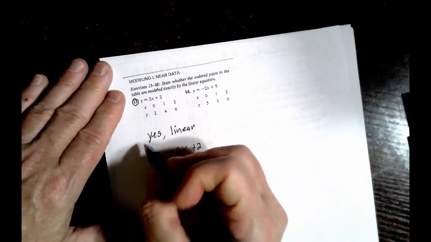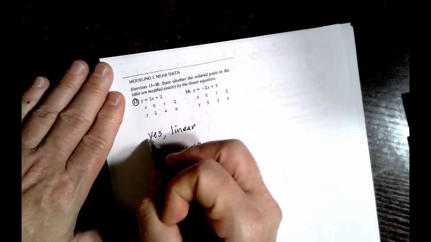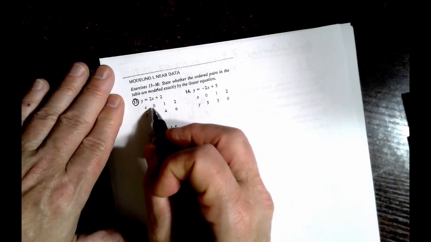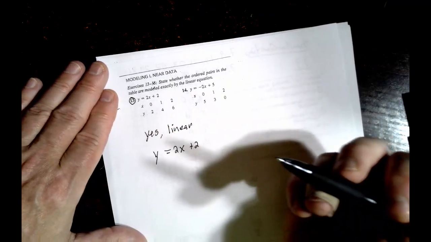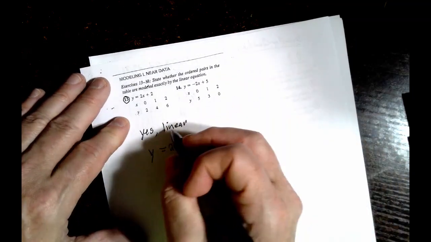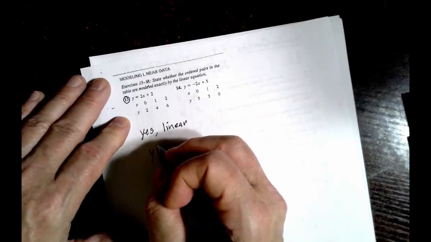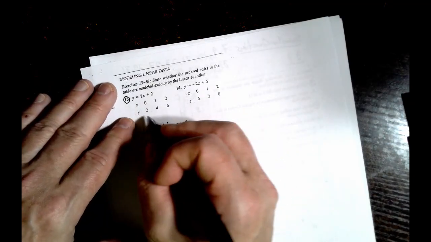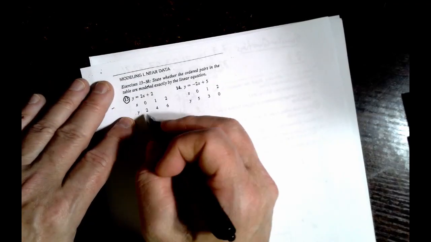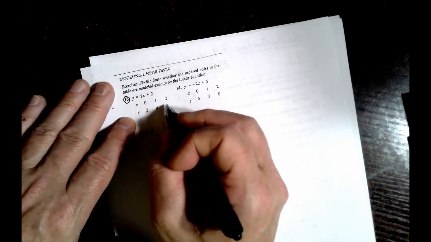Okay, number 13, state whether the ordered pairs are modeled exactly by a linear model. So if you go plus 1, and you go plus 2, if these are at the same increment and these are also at the same increment, then it's linear. And now they say if you got 2x plus 2, when you plug in these numbers, 0 and 2, 1 and 4, 2 and 6, yeah, each one of those is a solution to the equation, so it's exact.